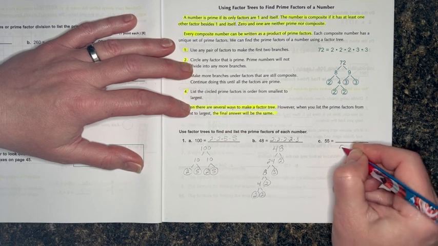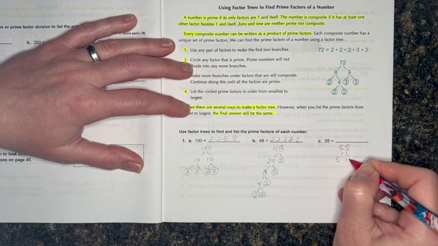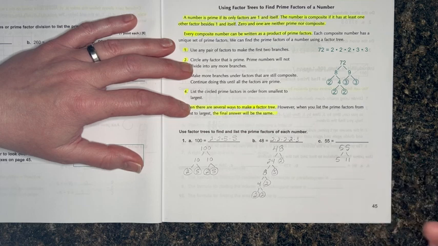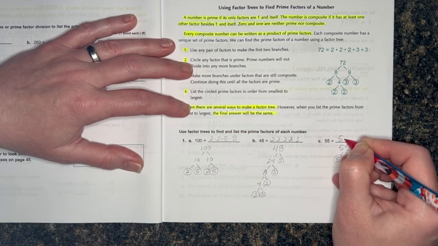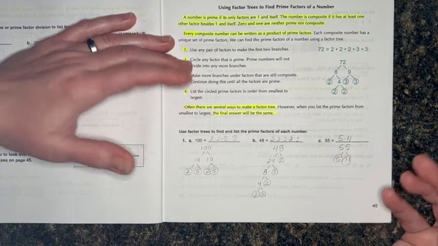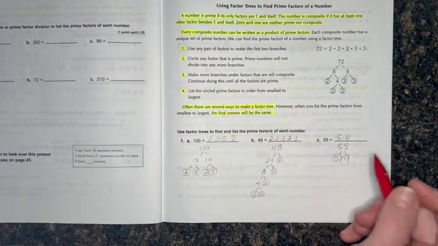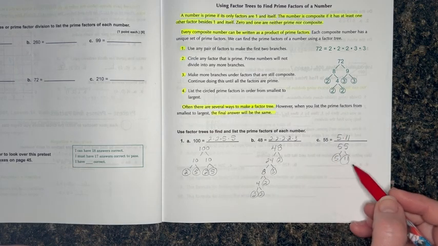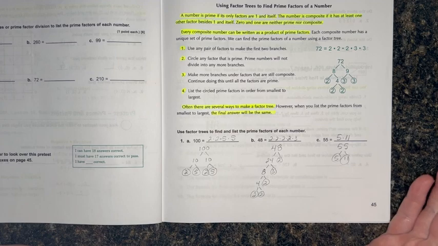Problem 55 is, right off the bat, I'm thinking of 5 and 11. Now, both of these are prime factors, so we're really just at the end here. 5 times 11 is how we get to 55. It's the only way. Okay? That one, there is no other way. So this is our factor tree, how to use the factor tree, how to make a factor tree.